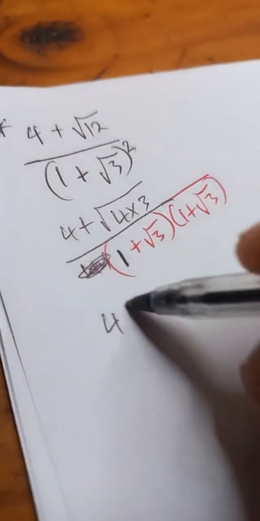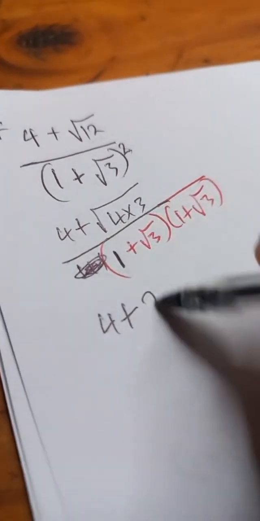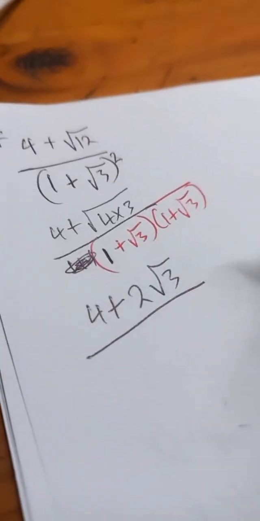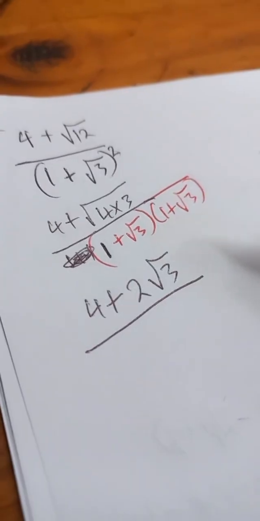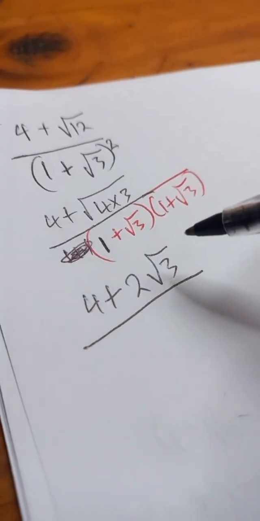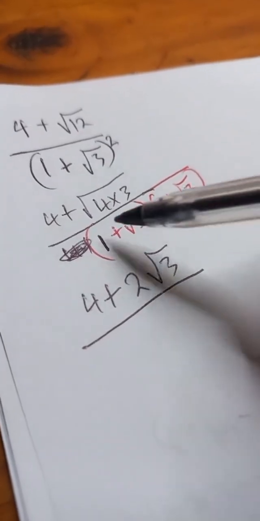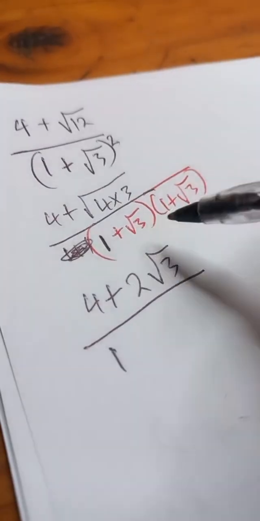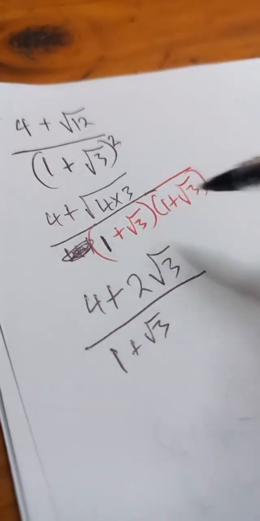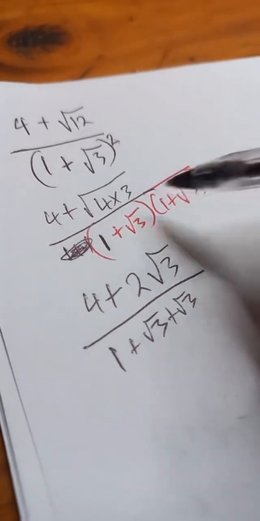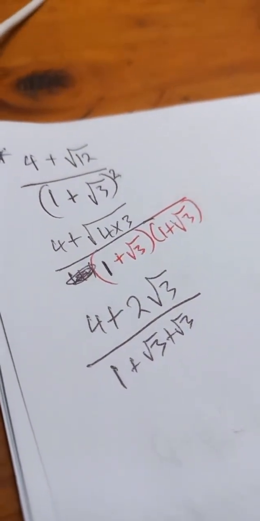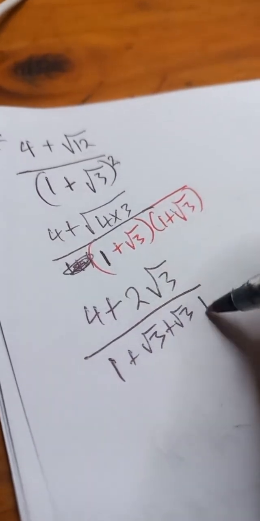We have 4 plus 2 square root of 3 all over, or over what? 1 by 1, 1, 1 by this plus square root of 3, this by this plus another square root of 3, this by this, square root by square root is 3 plus 3.